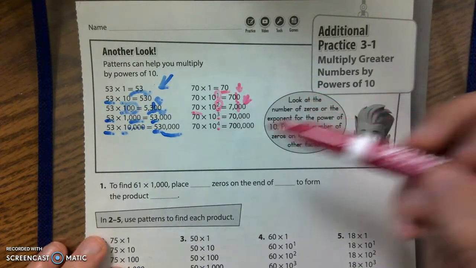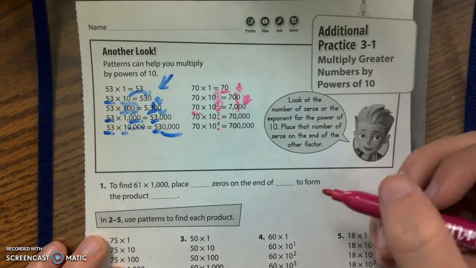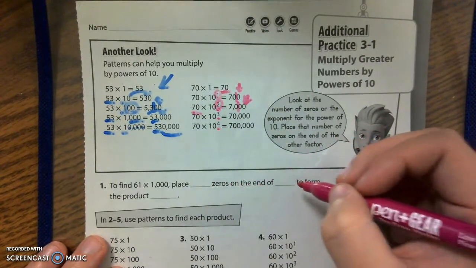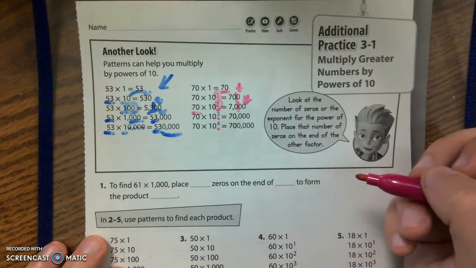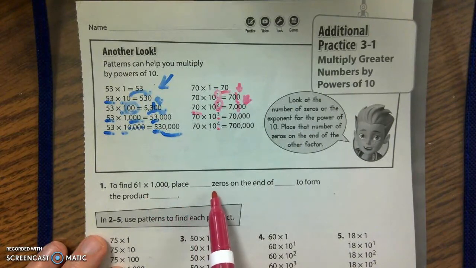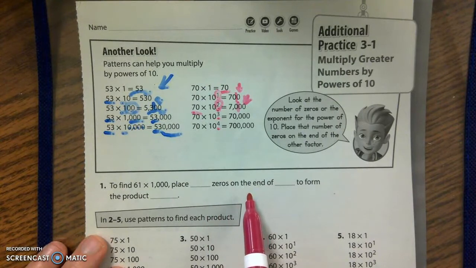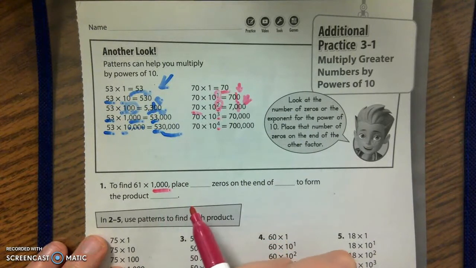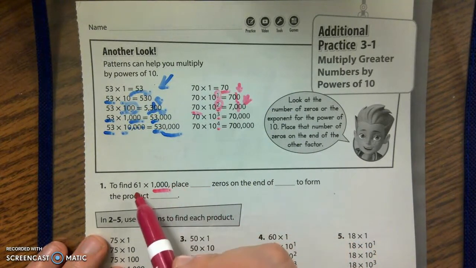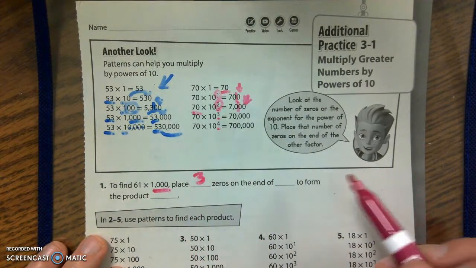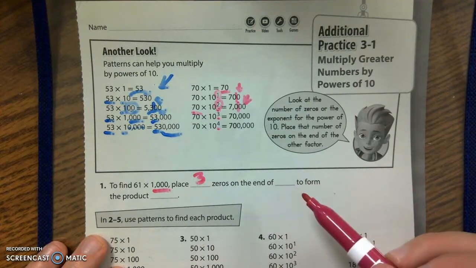So if we look at number 1, it says to find 61 times 1,000, place blank zeros on the end of the blank to form the product. Okay, so let's think about it. If we want to find 61 times 1,000, we need to place how many zeros on the end? Well, I know that 1,000 has 3 zeros. So that means that for 61 times 1,000, we're going to place 3 zeros on the end of the blank to form the product blank.